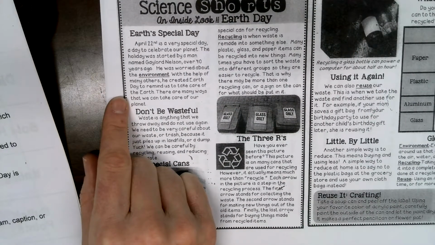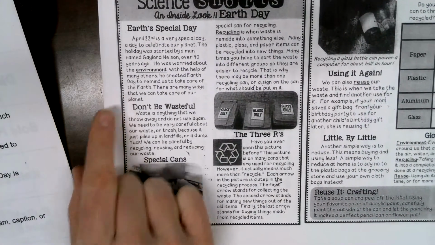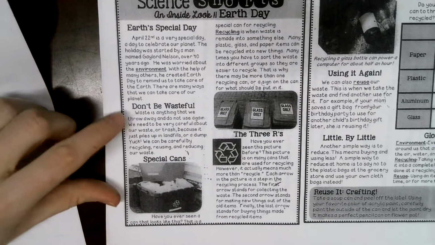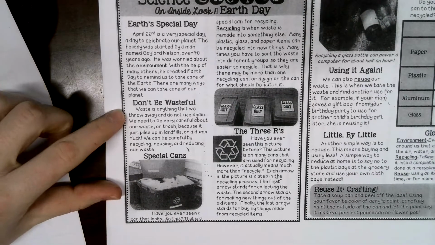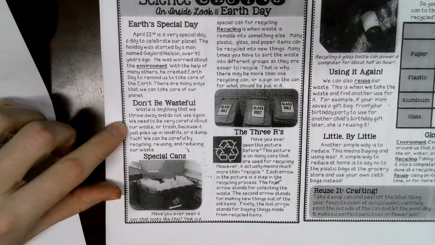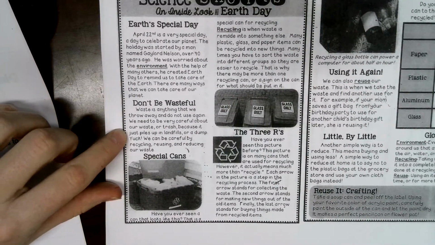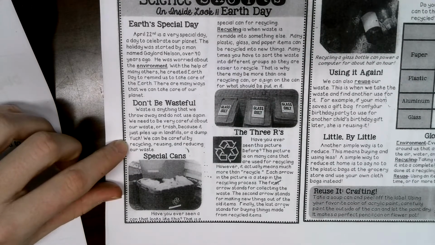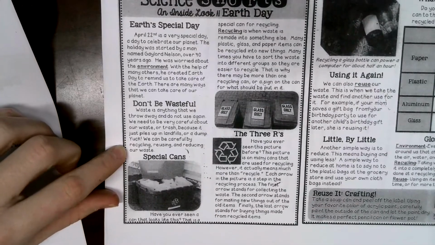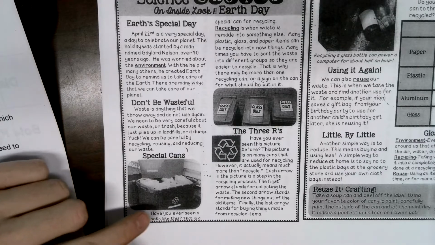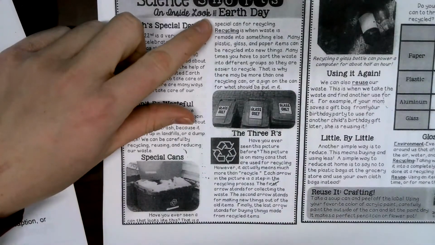There are many ways that we can take care of our planet. Don't be wasteful. Waste is anything that we throw away and do not use again. We need to be very careful about our waste, or trash, because it just piles up in landfills or a dump. Yuck! We can be careful by recycling, reusing, and reducing our waste. Special cans. Have you ever seen this can that looks like this? That is a special can for recycling.